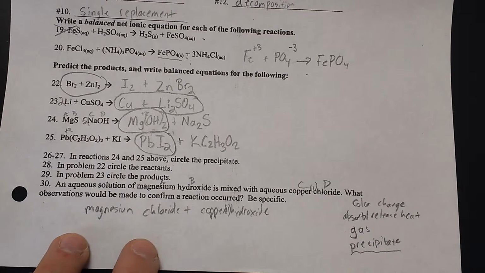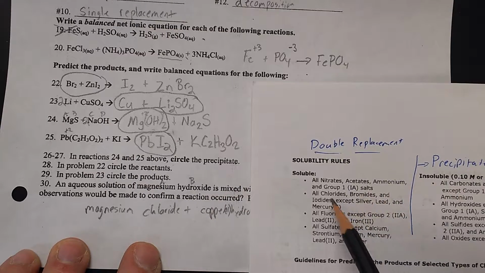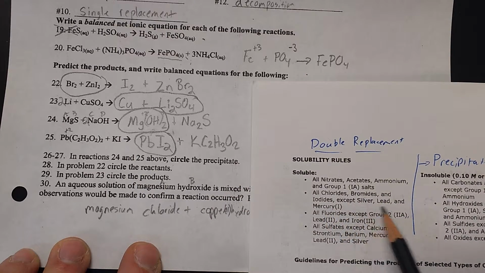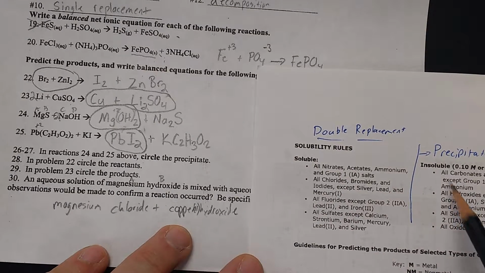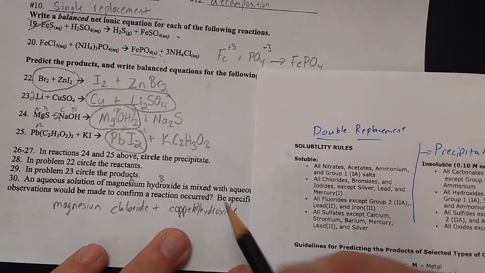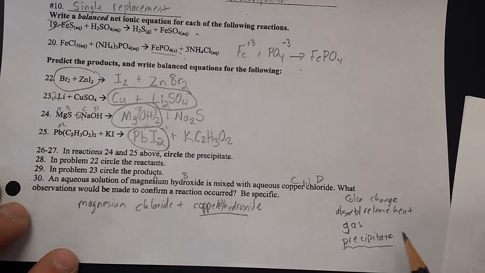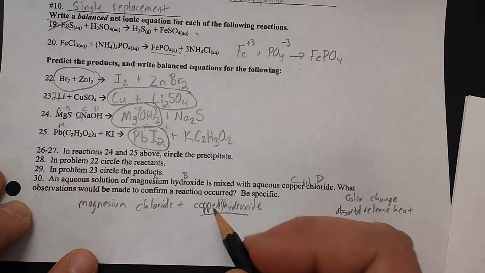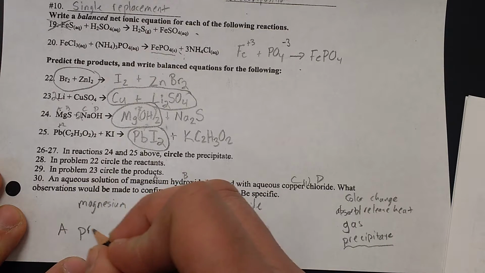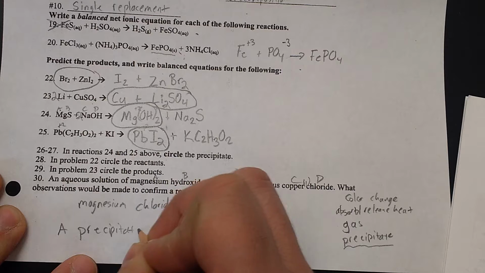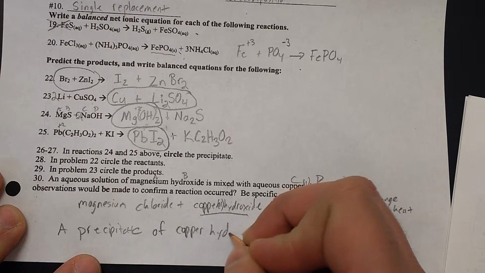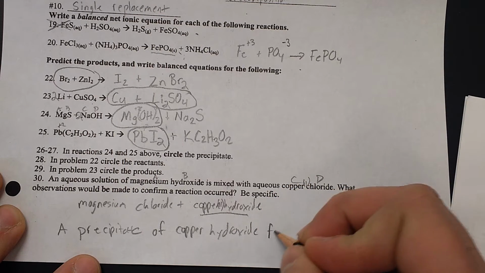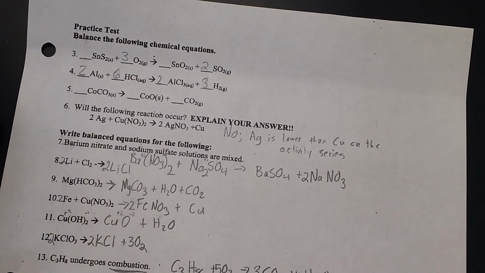But let's see if we make a precipitate. Magnesium chloride. All chlorides are soluble except silver, lead, and mercury. Not a precipitate. Copper 2 hydroxide. All hydroxides are insoluble except group 1, strontium, barium, or ammonium. So that's a precipitate. So what observations would be made to confirm a reaction occurred? A precipitate of copper hydroxide forms. And that completes this little practice test.